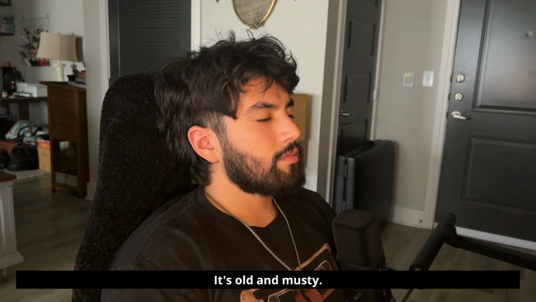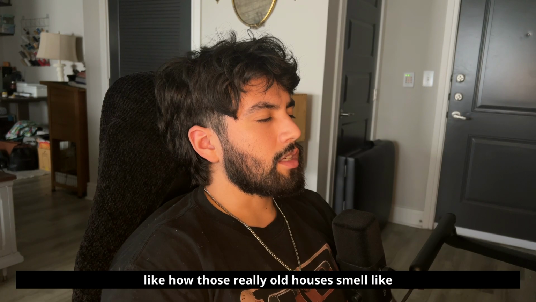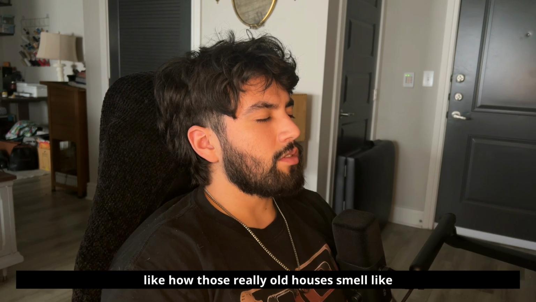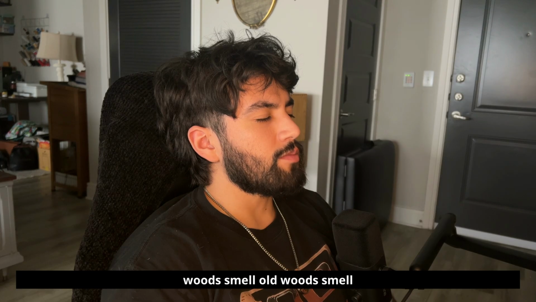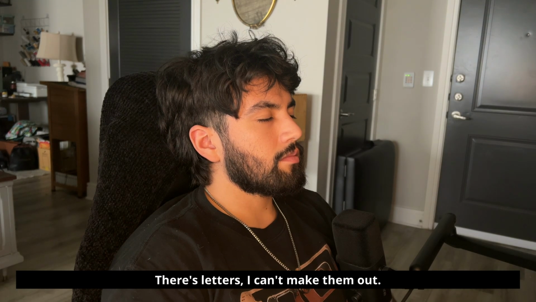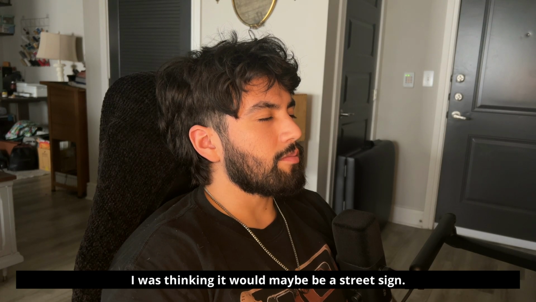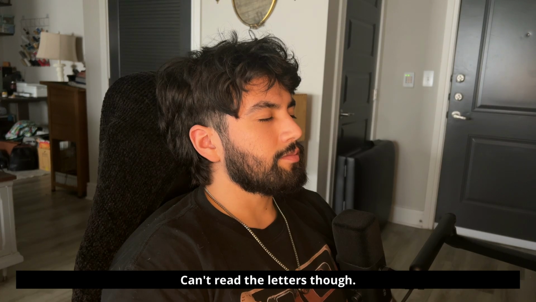It's old and musty. Like how those really old houses smell, like historical houses. A lot of wood smell, old wood smell. There's letters, I can't make them out. I was thinking it would maybe be a street sign.